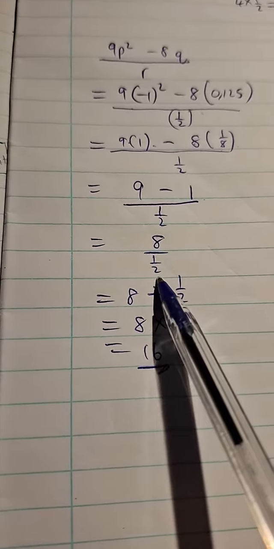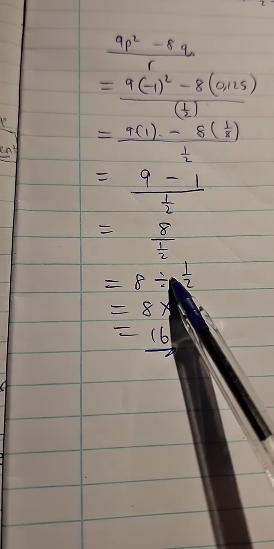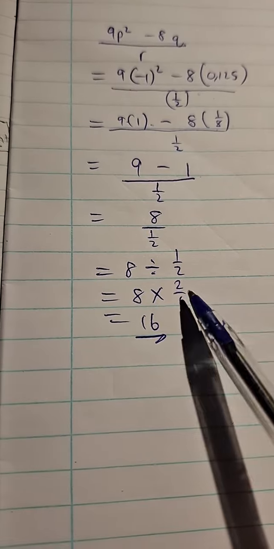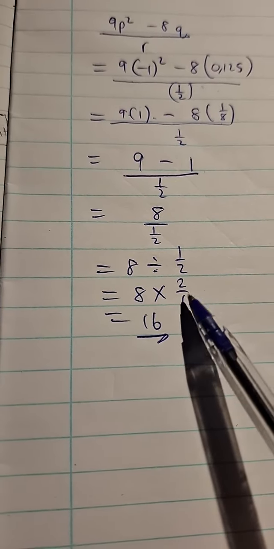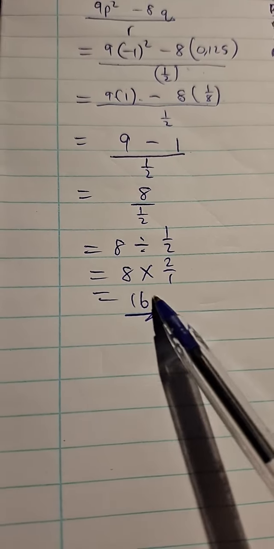This is a half in the denominator. What is 8 divided by half? You change the divide to multiply. What happens to the second fraction? It inverts. You can write it as 2 over 1. What's 8 times 2? This is 16.